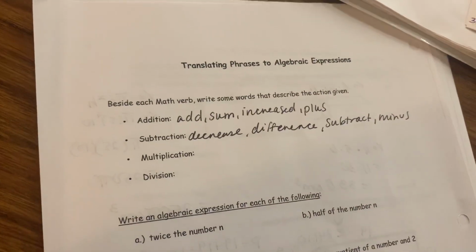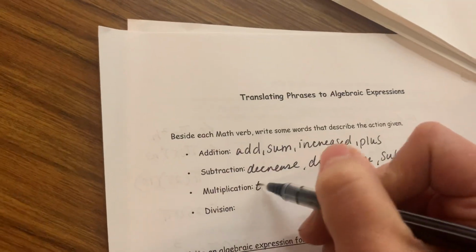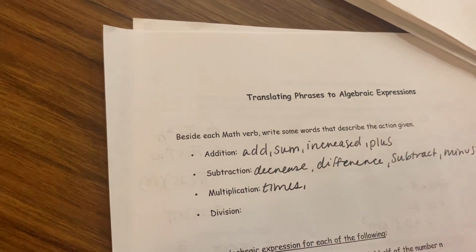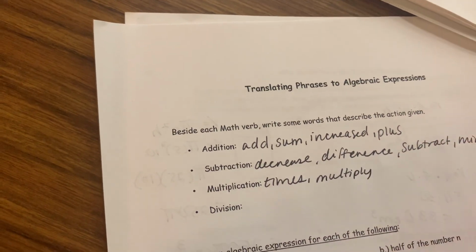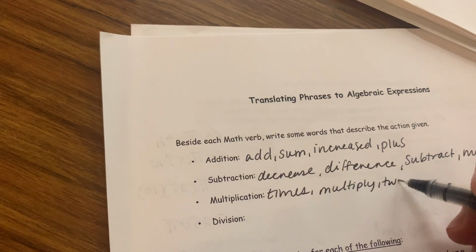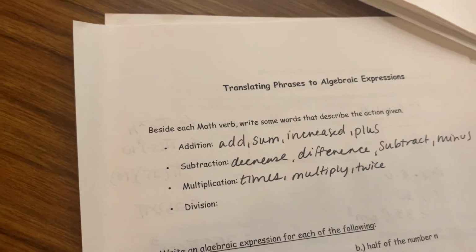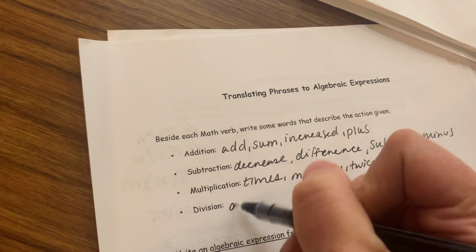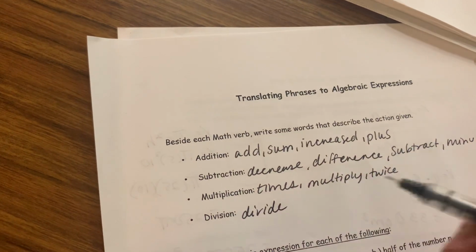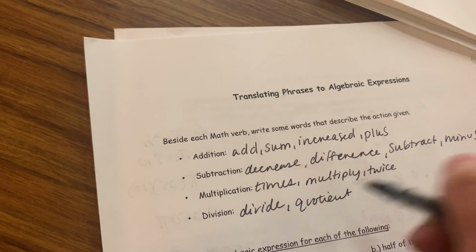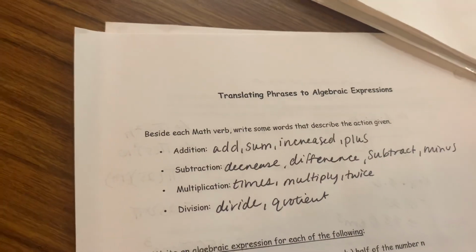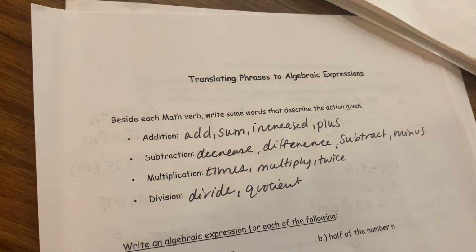Okay. Multiplication, times. Multiply, twice, you see like 2 times. Division, divide. We see quotient. Quotient is the division of 2 things. So things like that. Those are just words to be aware of.